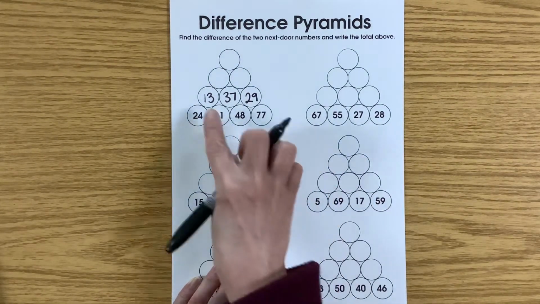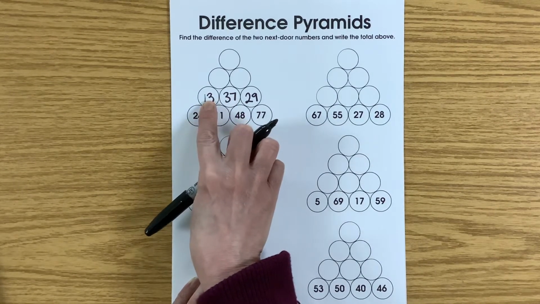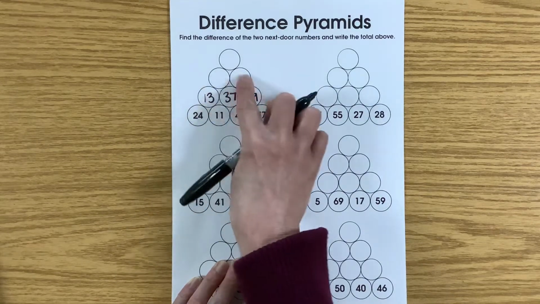And then we keep going. So we have to find out the difference between those two numbers. What's the difference between 13 and 37? What's the difference between 37 and 29? We write the answers above.